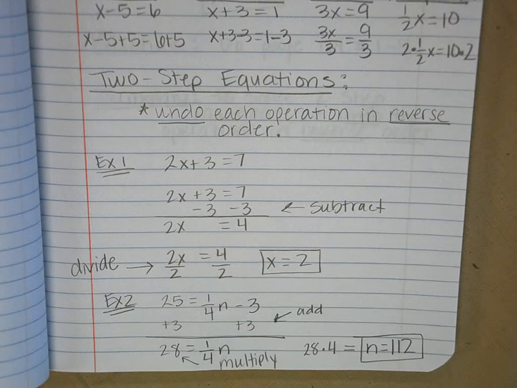I could take 112, plug it back in. 1/4 of 112 must be 28 because I just multiplied it by 28, right? 28 minus 3 is 25. Questions? From the last sentence, wouldn't you divide by the bottom when you multiply? Nope, other way around. Flip it.